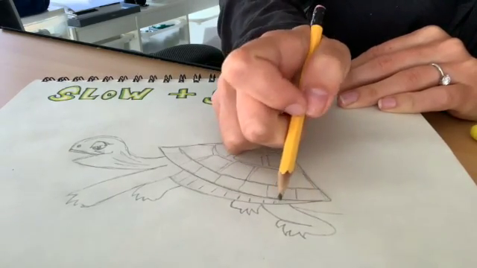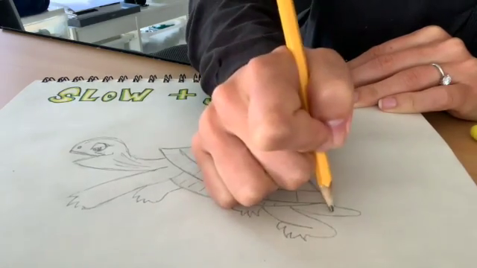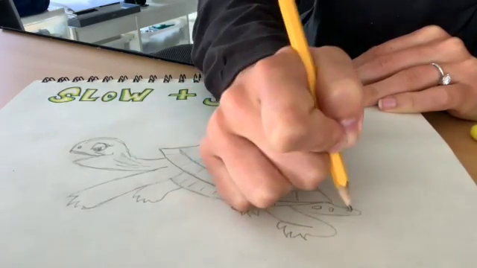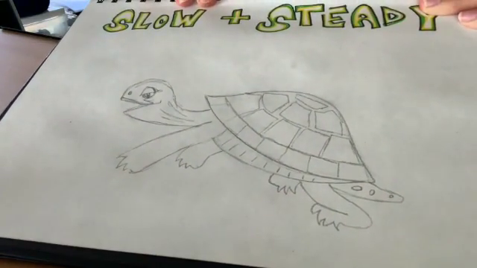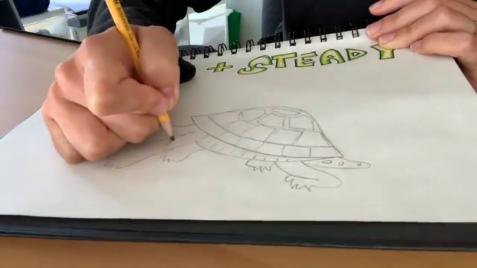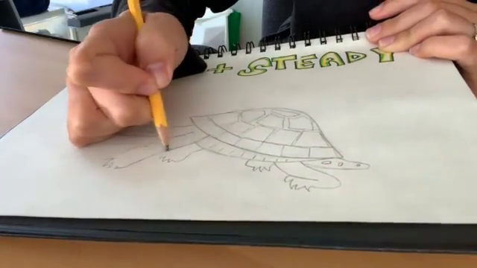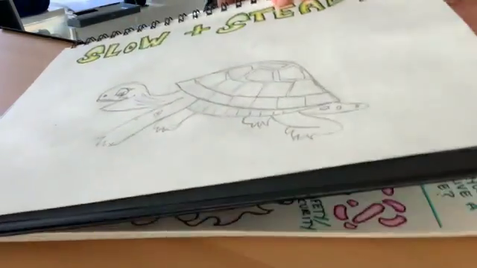It can come right off the back leg. And the tail isn't too long. You can give it a few spots if you like. Something along those lines. You can give him a few markings, make him exactly how you want him to be.